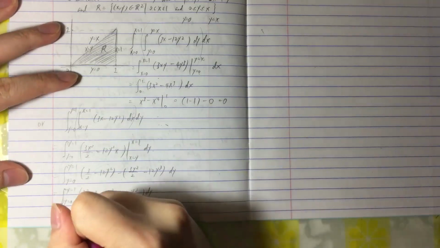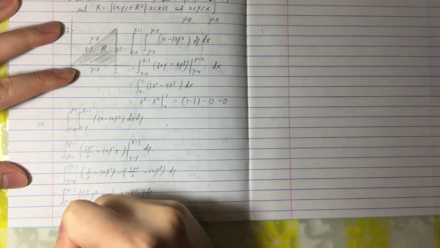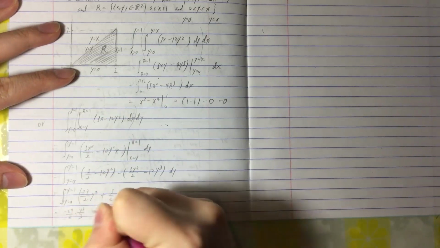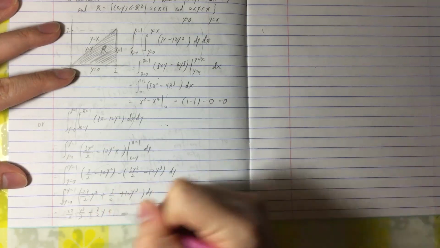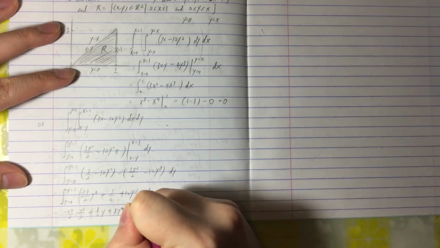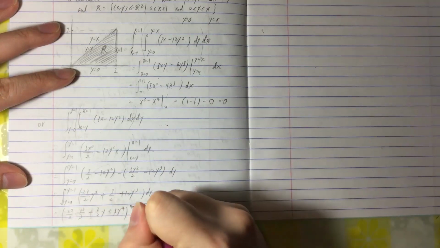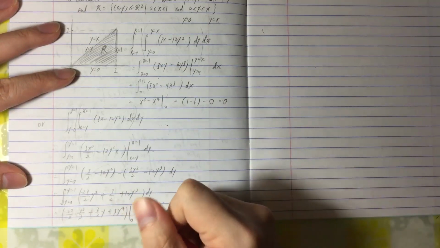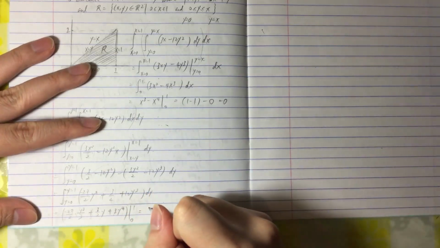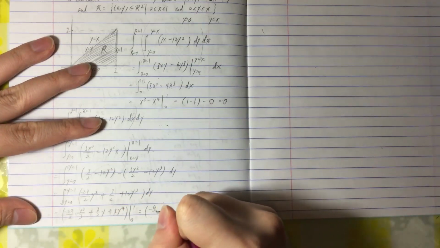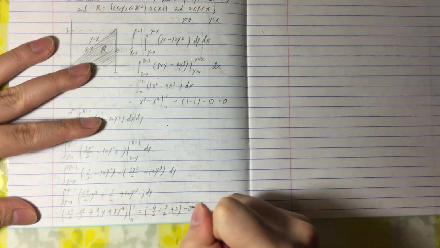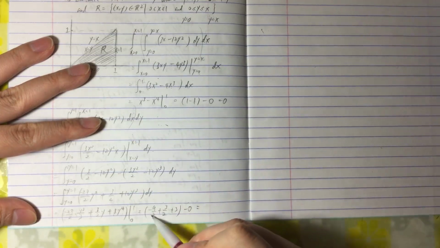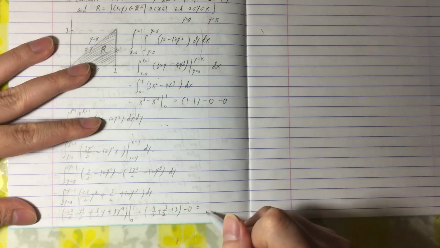Then I take the antiderivative. I get negative 27 over 2 times y cubed over 3 plus 3 over 2 times y plus 3y to the power 4. Evaluate from 0 to 1. Then I plug in 1 and 0 and take the difference. If I plug in 1, I get negative 9 over 2 plus 3 over 2 plus 3. If I plug in 0, I get 0. Then negative 9 over 2 plus 3 over 2 is negative 6 over 2, which is negative 3. Negative 3 plus 3 is 0. 0 minus 0 is 0.